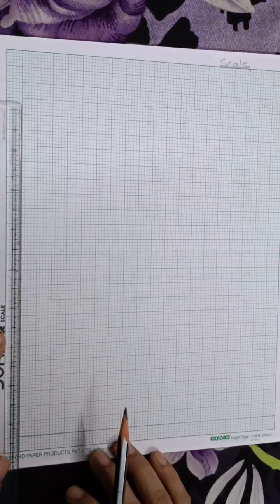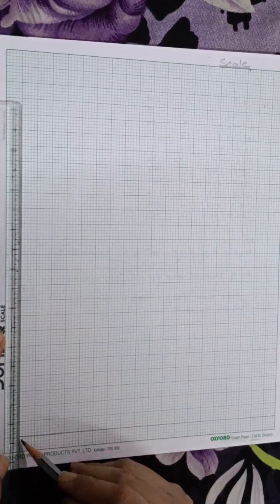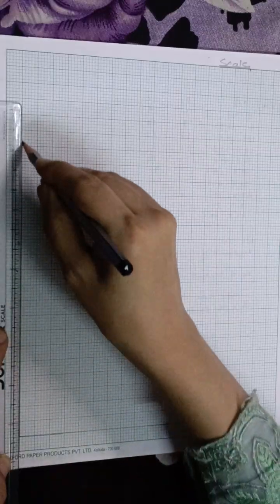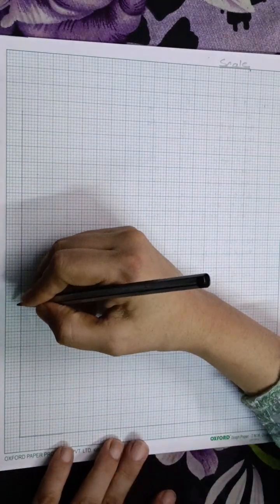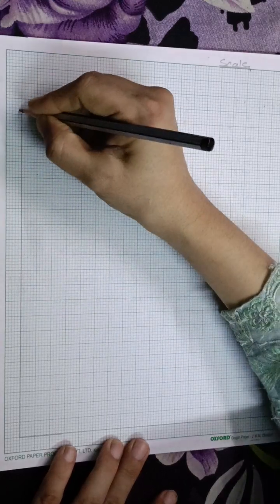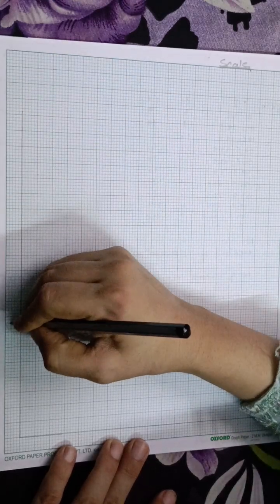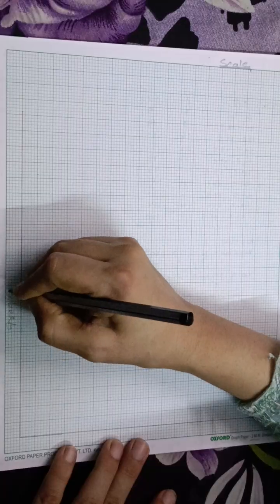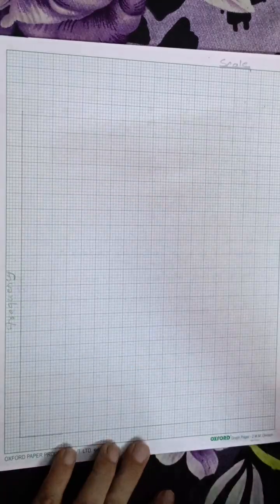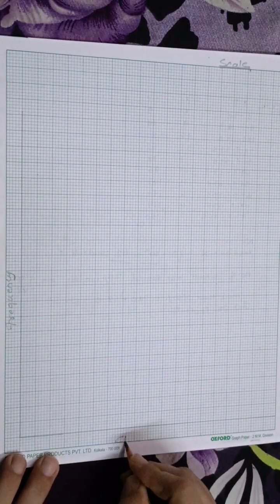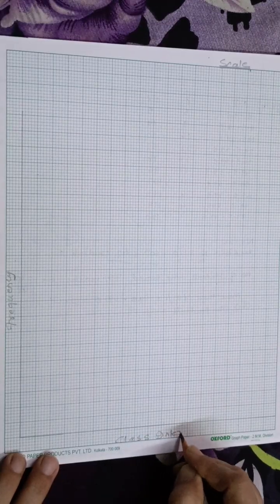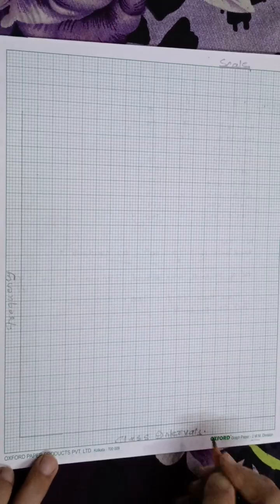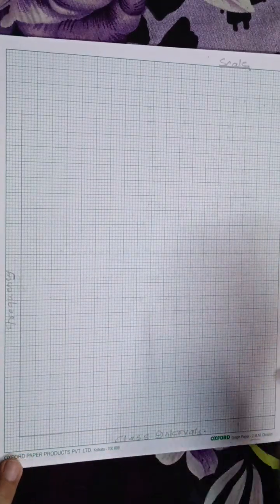So we'll draw the y-axis. Now this y-axis, what does it have? This y-axis has frequency. I'll plot frequency here. Here I'm going to write class interval, and it starts from 0.